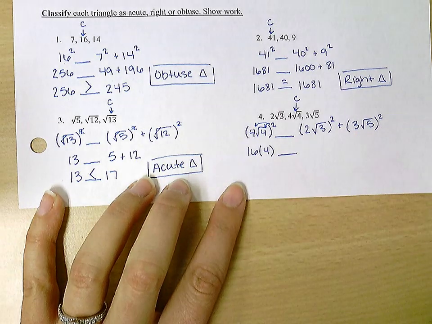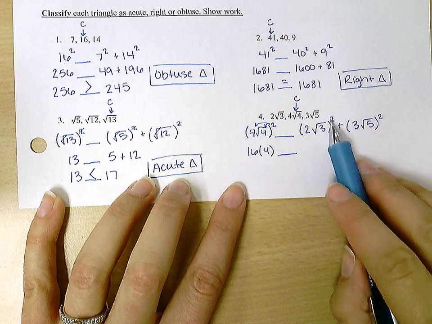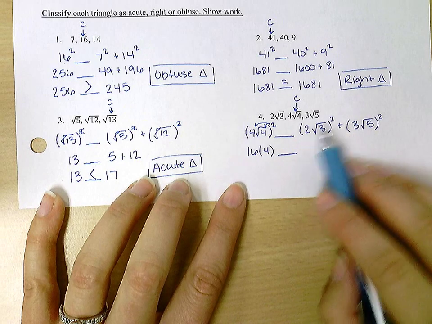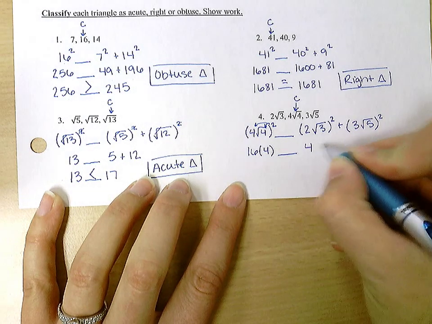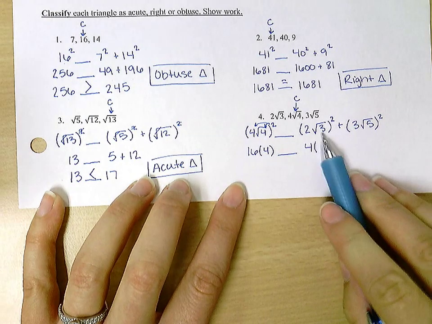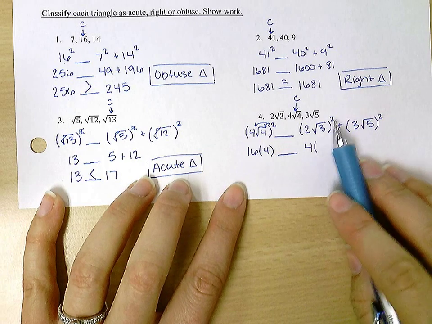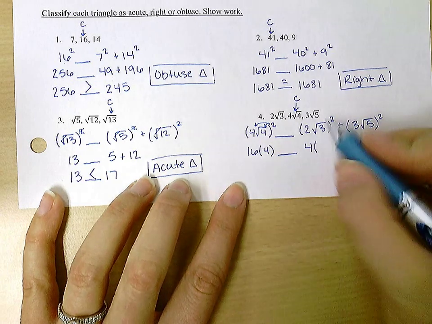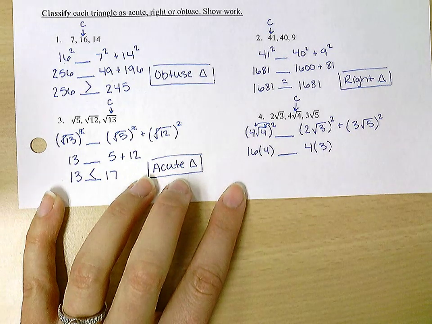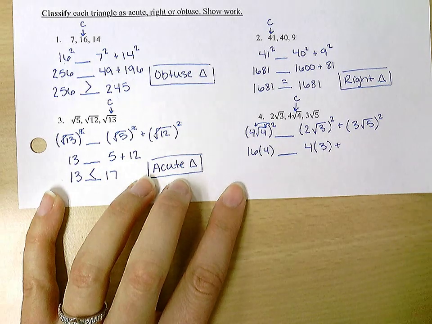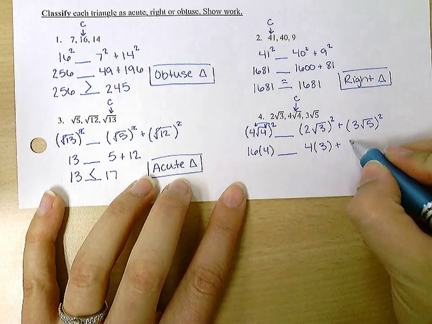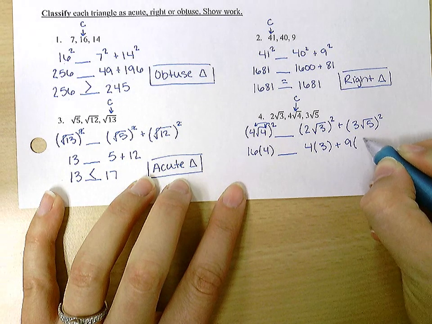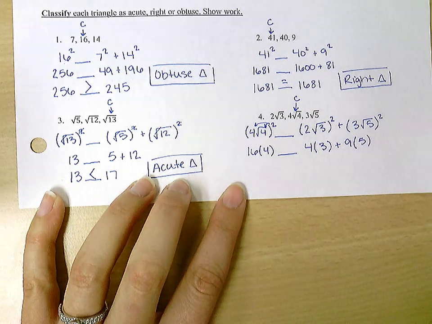Then that's compared to, again, distribute your square to both numbers. So we have 2 squared is 4. And then the square root of 3 squared, your root and your square cancel to get 3. Plus 3 squared is 9. And the square root of 5 squared is 5.